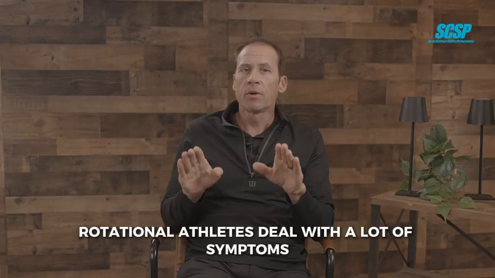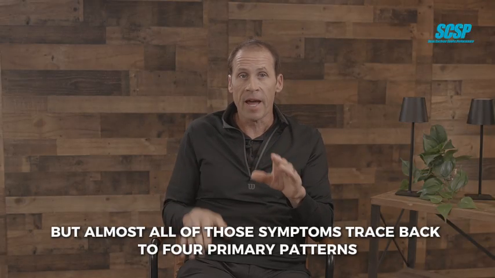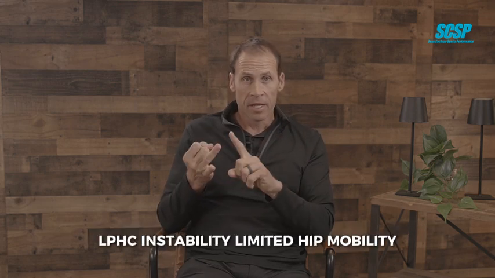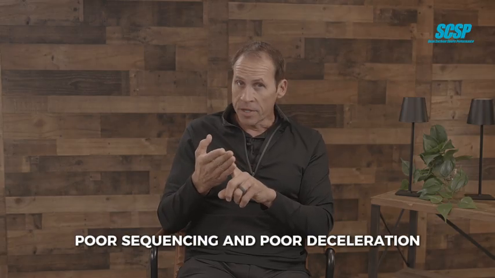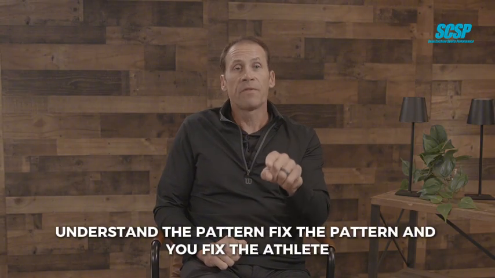Rotational athletes deal with a lot of symptoms, but almost all of those symptoms trace back to four primary patterns: LPHC instability, limited hip mobility, poor sequencing, and poor deceleration. Understand the pattern, fix the pattern, and you fix the athlete.